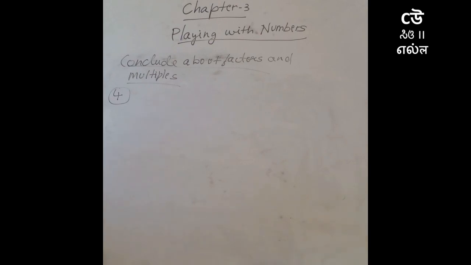So what did we learn with factors, children? We saw that a factor of a number will always be less than or equal to that number. With an example I'll explain.